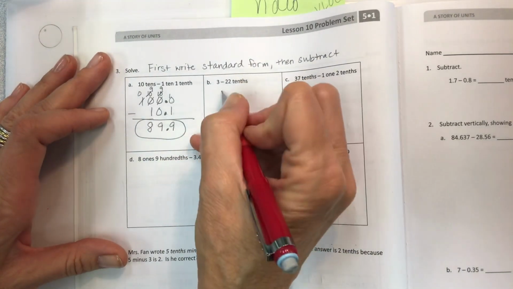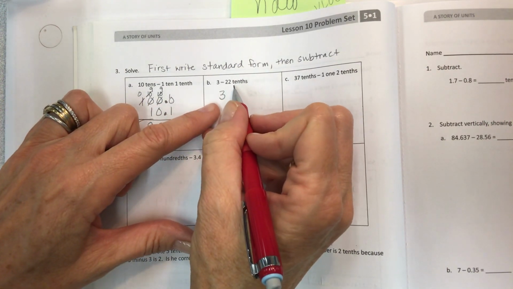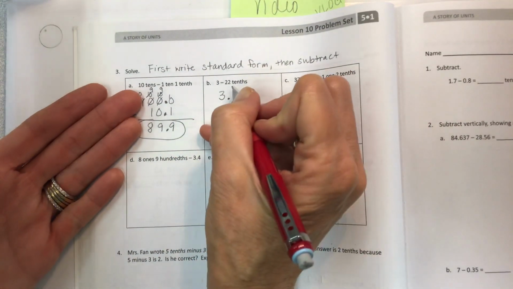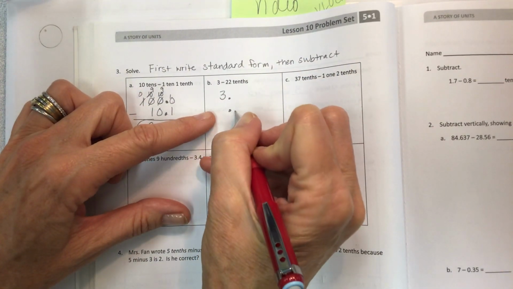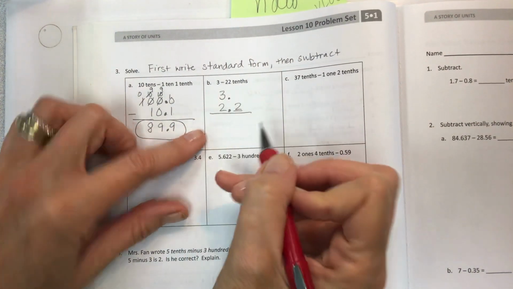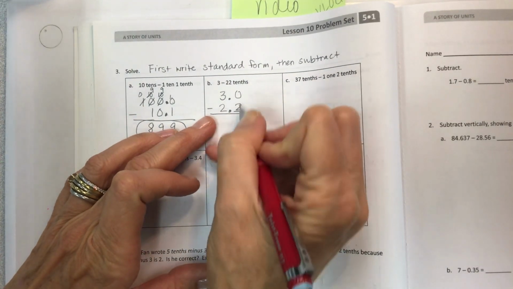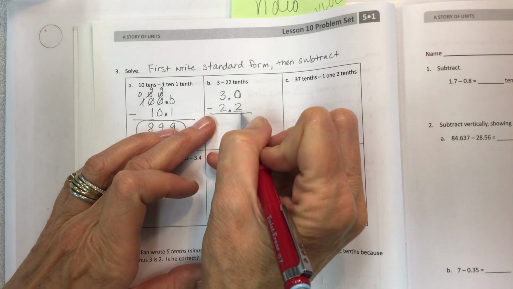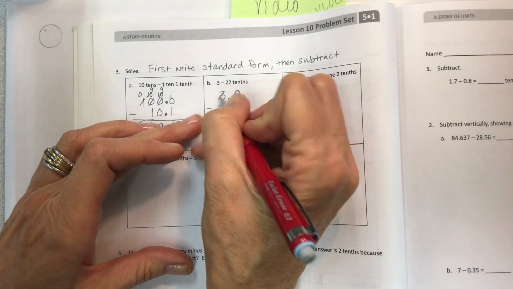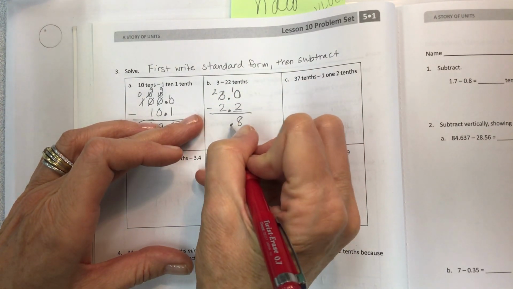Now what about this one? 3. From 3, I'll be taking 22/10. Now, what does 22/10 look like? Well, remember, it has to land in the tenths place, so 22/10 looks like that. And I'm subtracting. From this place, I need to take 2. And I don't have anything to pull from. That's okay. Go here, take 1, give 10. Subtract.